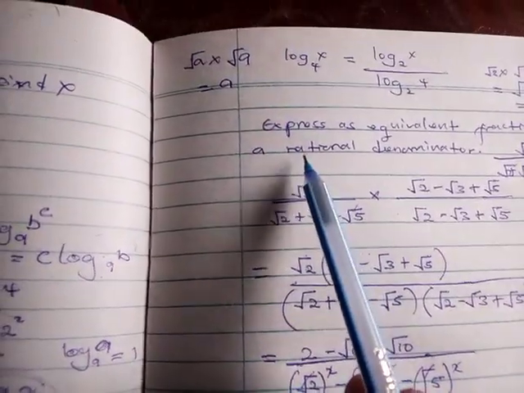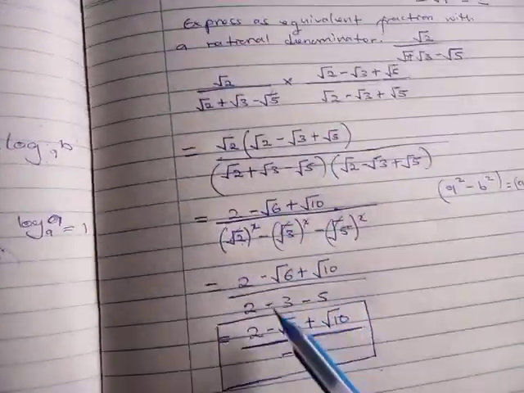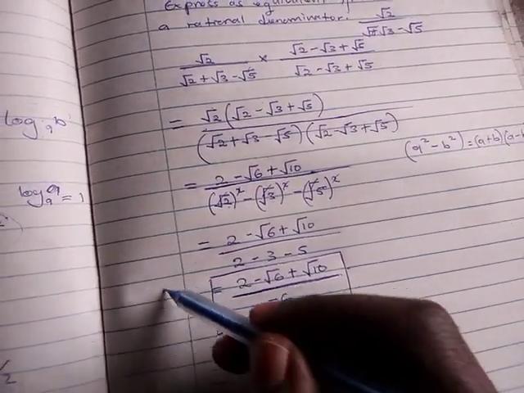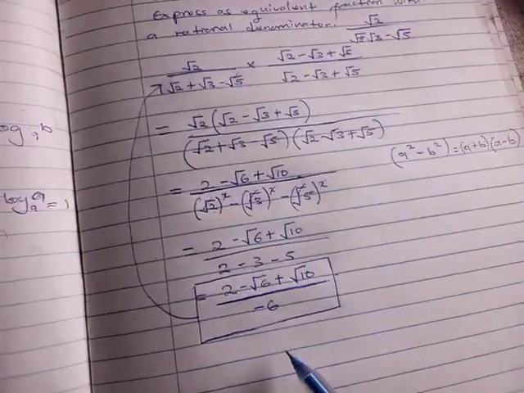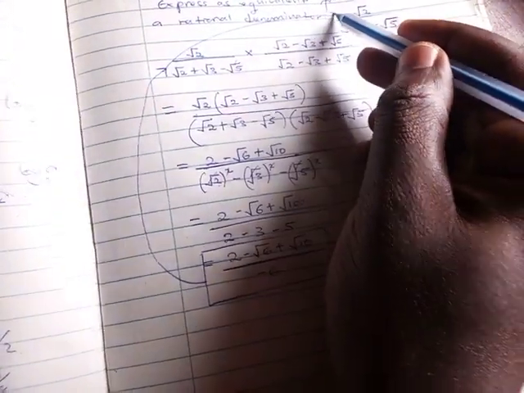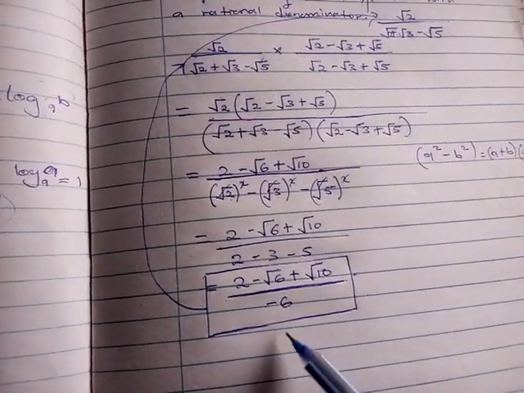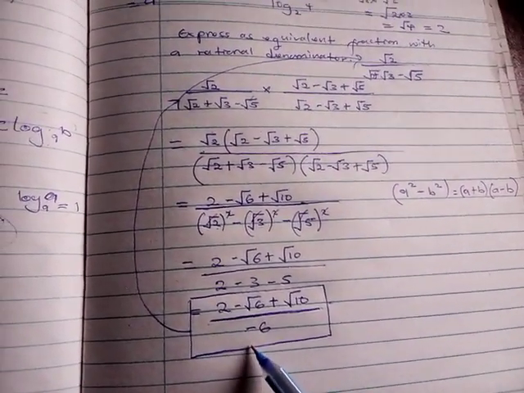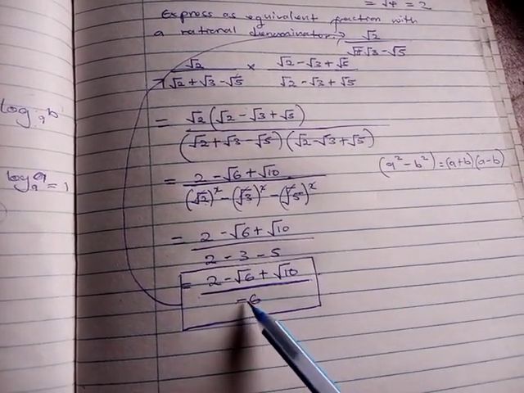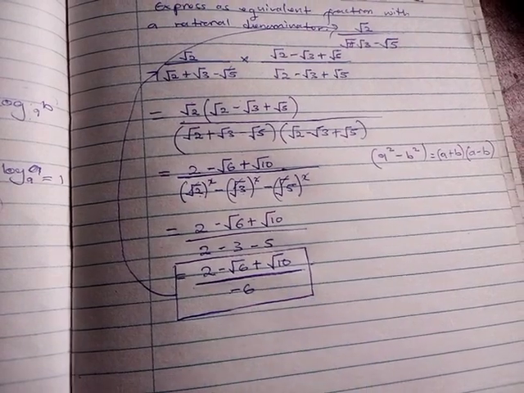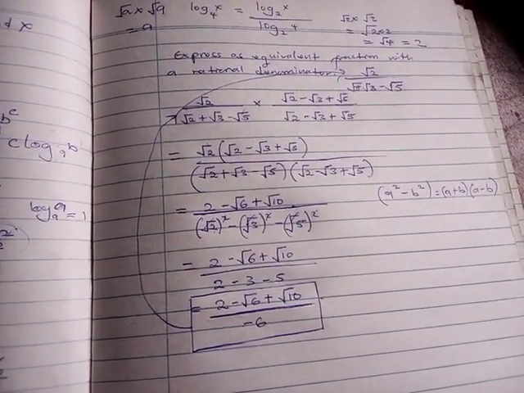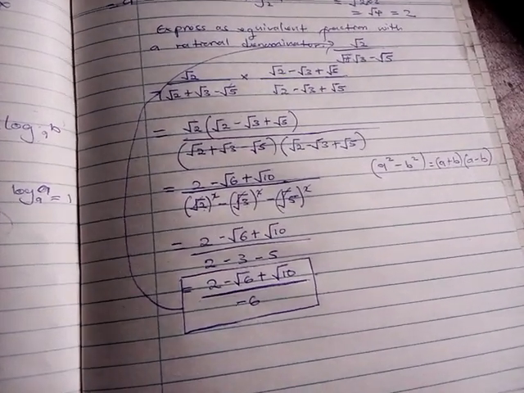It is equivalent to the one we started with in the question, but it has a rational denominator. The denominator does not have the roots. So that is how we do that number. You will get some other numbers which we will do for practice.